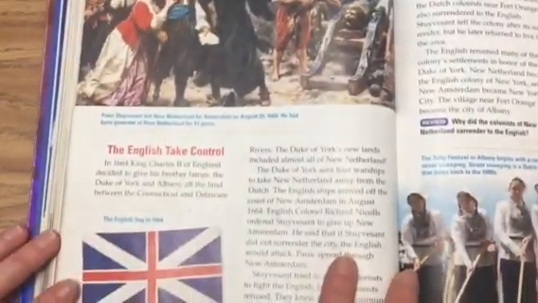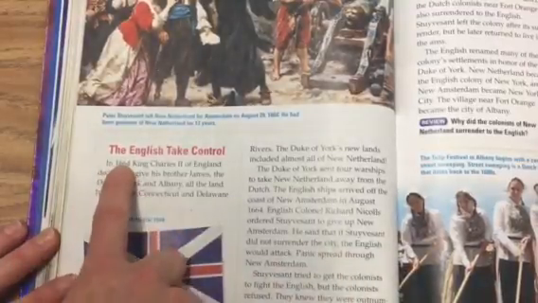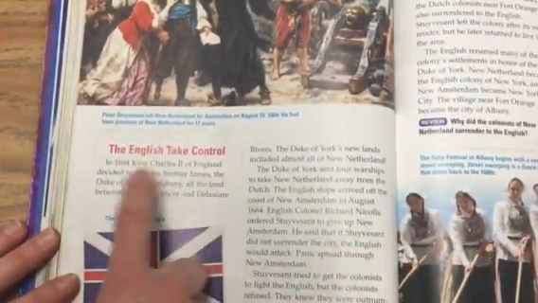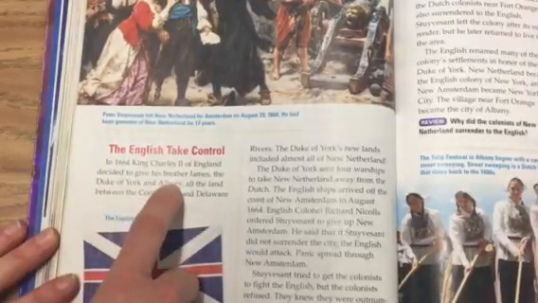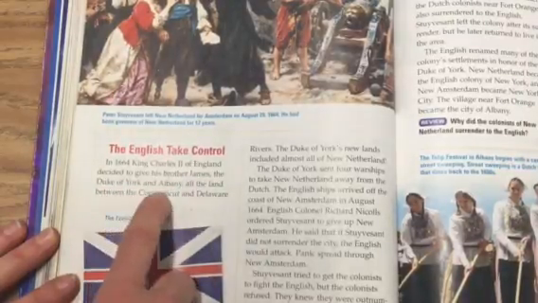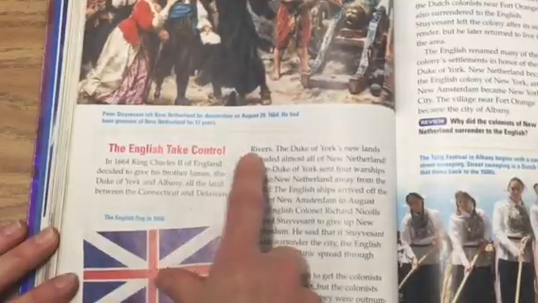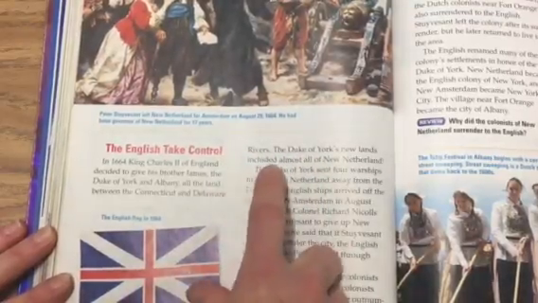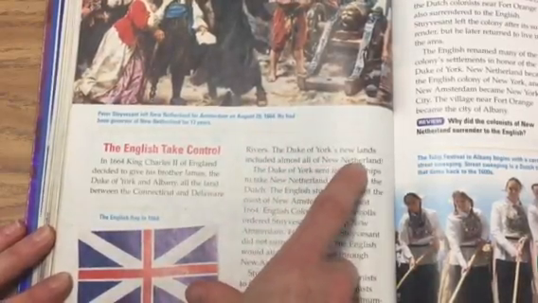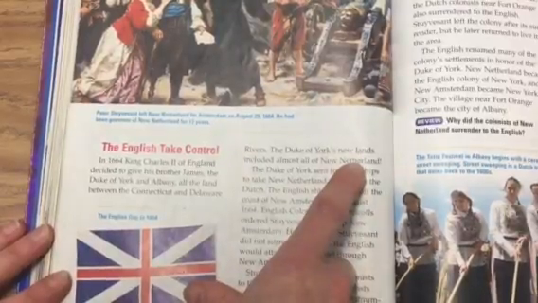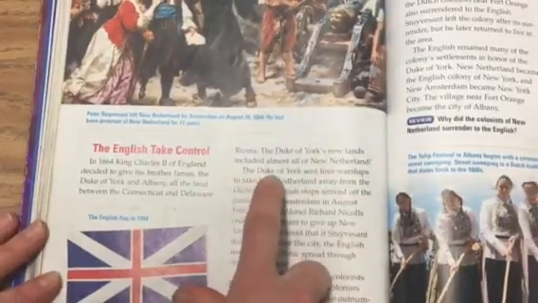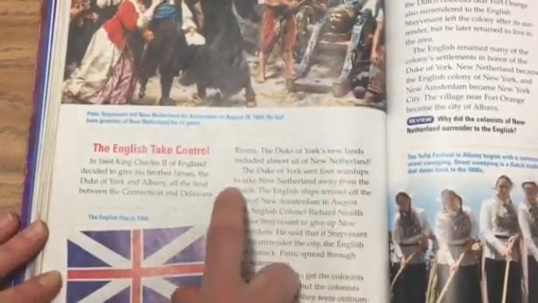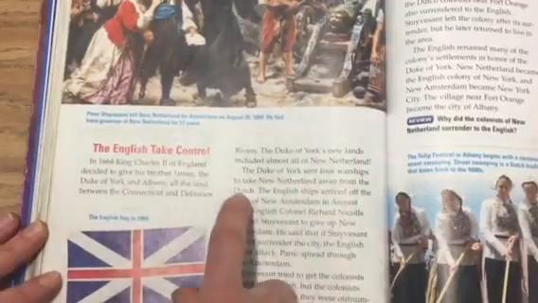The English take control. In 1664, King Charles II of England decided to give his brother James, the Duke of York and Albany, all the land between the Connecticut and Delaware rivers. The Duke of York's new lands included almost all of New Netherland. So the English king gave his brother the Dutch's land. The Duke of York sent 4 warships to take New Netherland away from the Dutch.